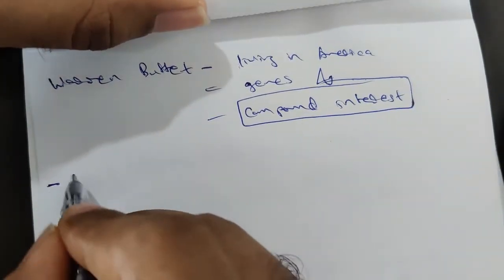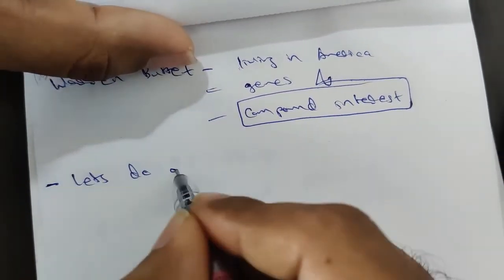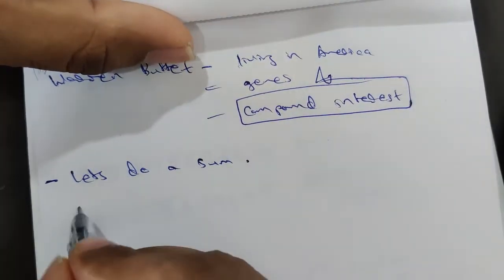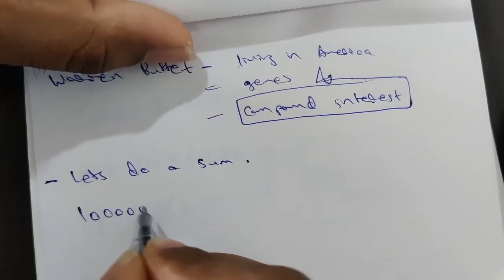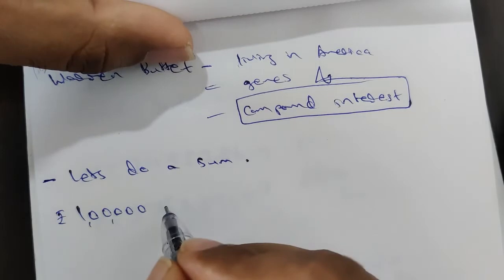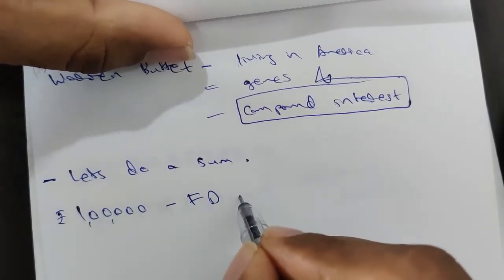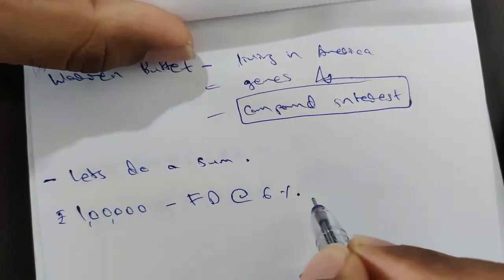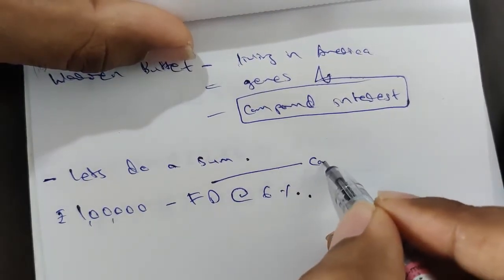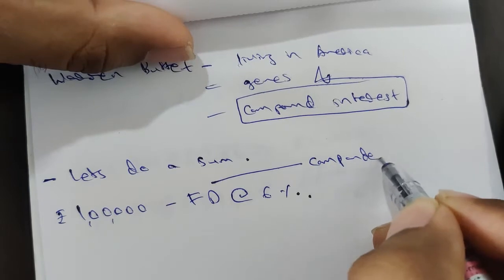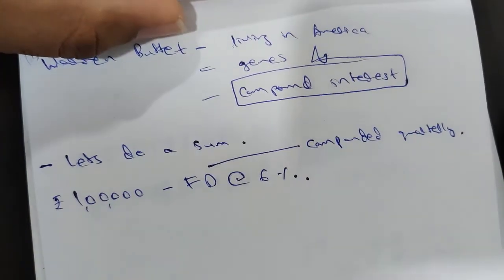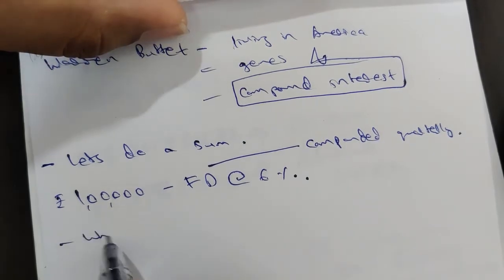Now let's do a sum. You have invested 1 lakh rupees, a realistic example, in an FD at the rate of 6%. Mind you, in an FD, your interest is compounded quarterly. So what is the total amount?